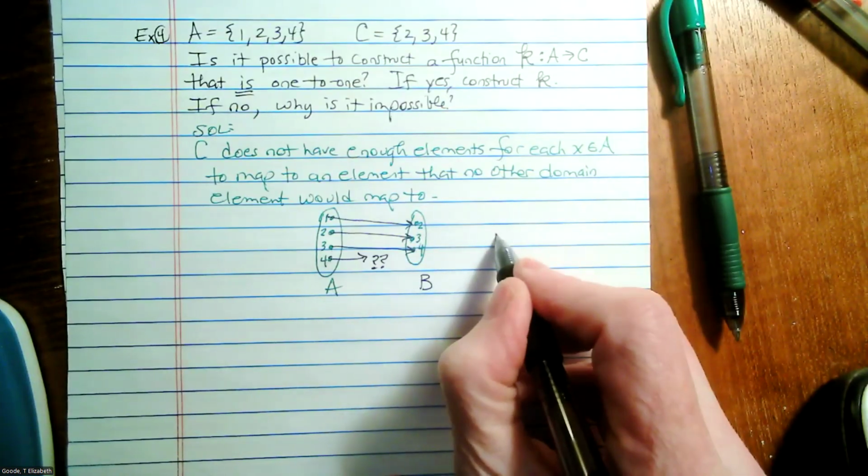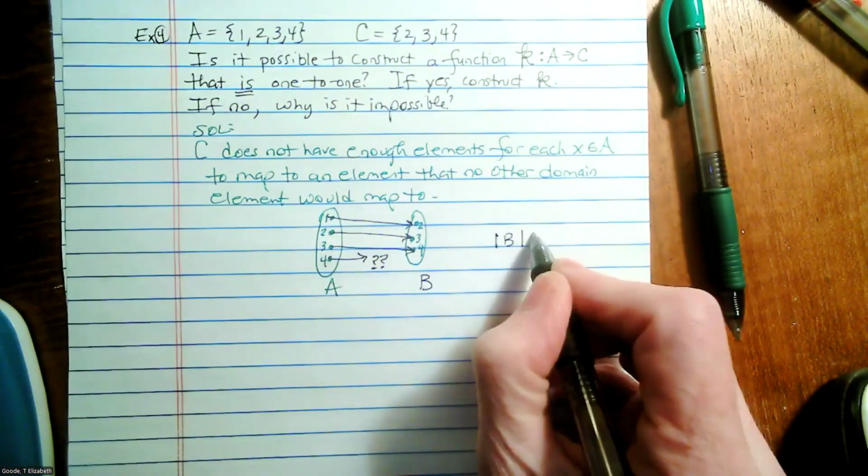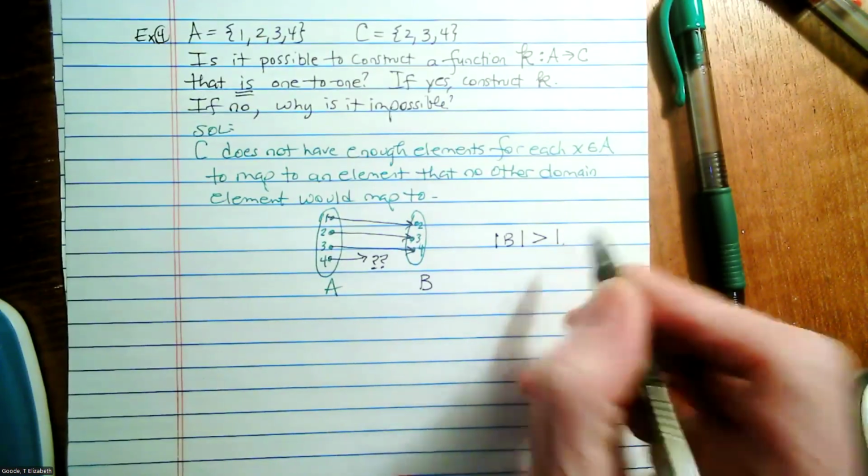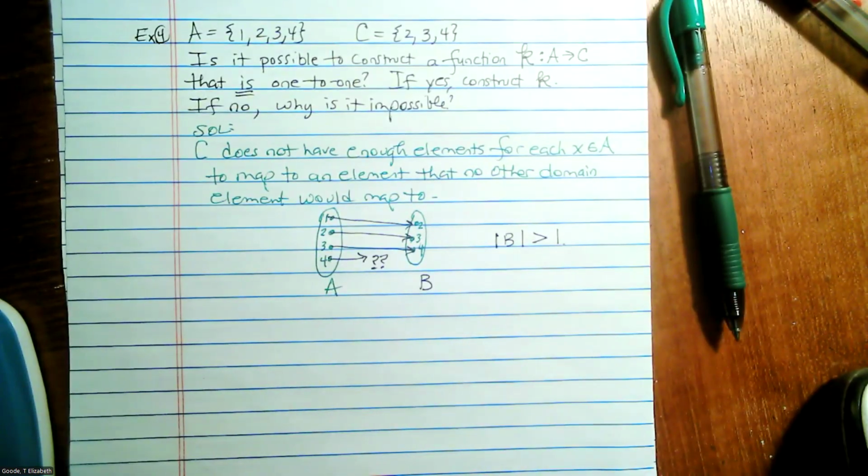So when the size of A is bigger than the size of C, there are some general principles here that we could actually discuss.